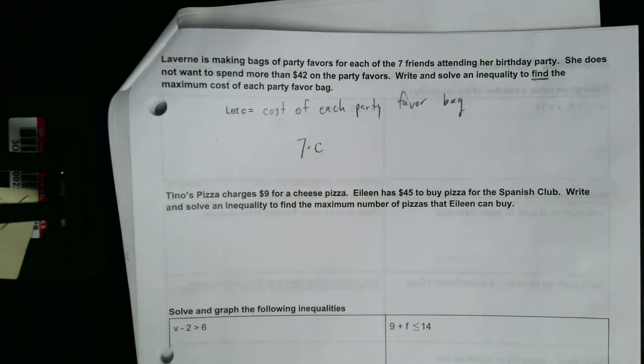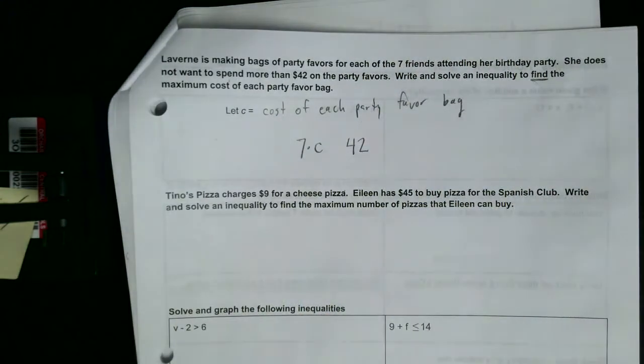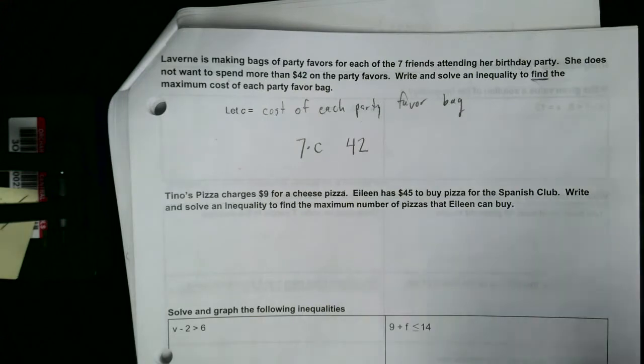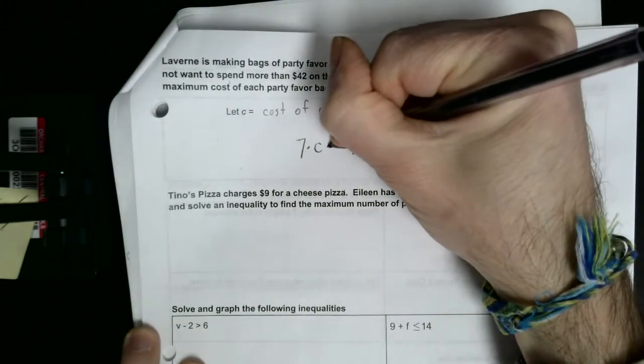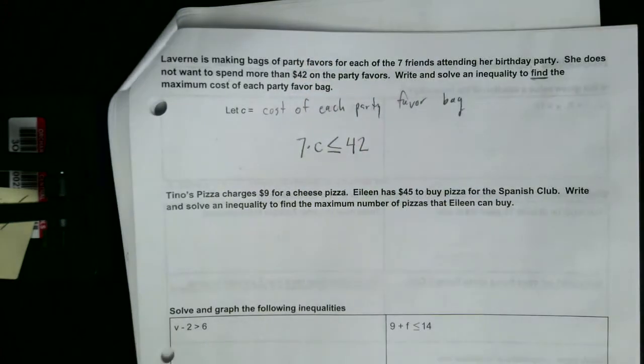Now, she does not want to spend more than 42, so we're comparing this to 42. She may not spend more than 42. She can spend 42, but not more than that. She can spend less than 42 or 42, but not more. So I'm thinking this is going to be less than or equal to. Remember, the less than symbol looks like an L. So I'm going to draw the one that looks more like an L, but I'm going to add the or equal to sign because she can also spend exactly 42 bucks.